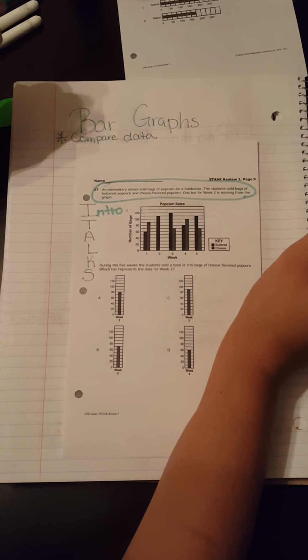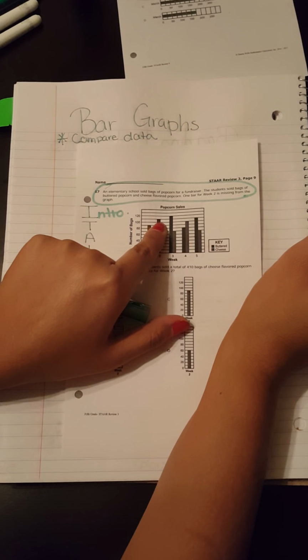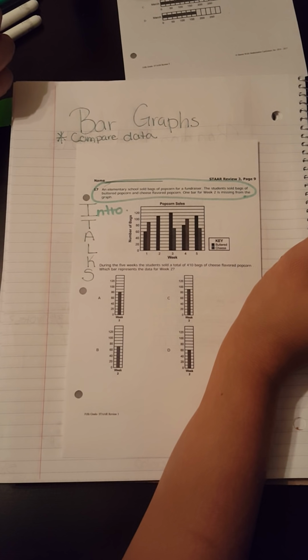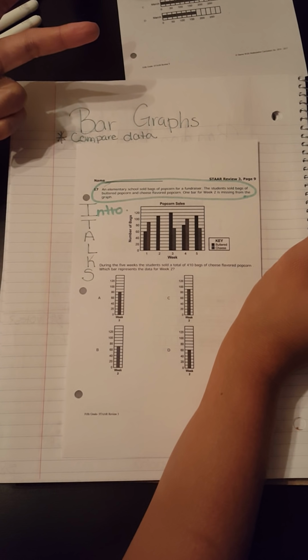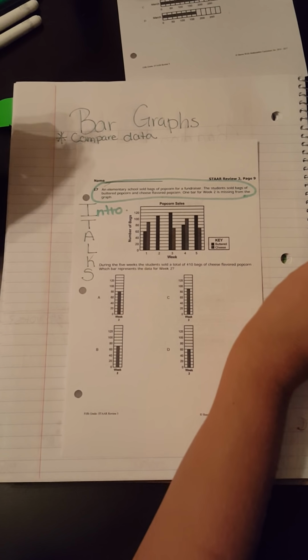An elementary school sold bags of popcorn for a fundraiser. The students sold bags of buttered popcorn and cheese-flavored popcorn. 1 bar from week 2 is missing from the graph. Week 2, oh yes, there's something missing there. An elementary school is selling popcorn to raise money. The students are selling 2 types of popcorn, butter and cheese. That's what the introduction is telling us.